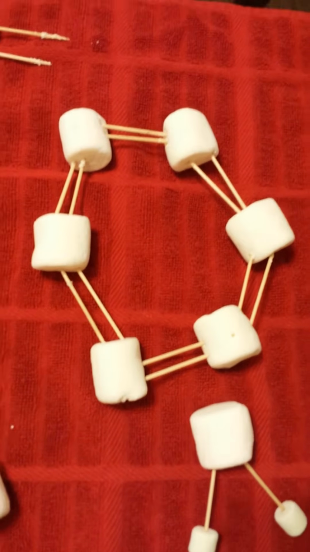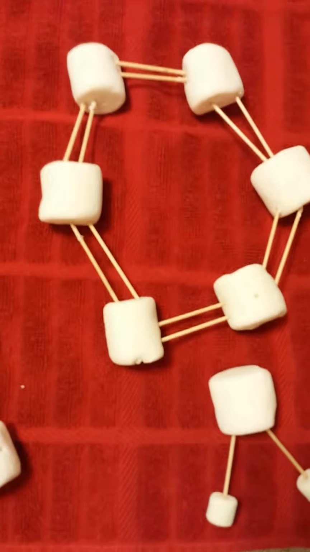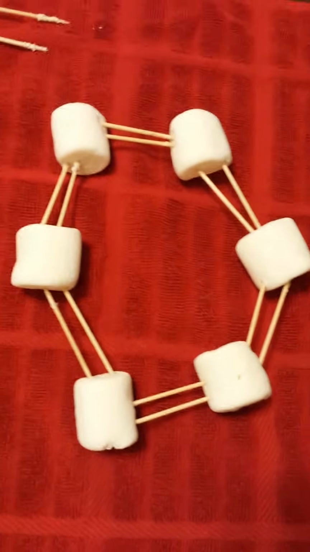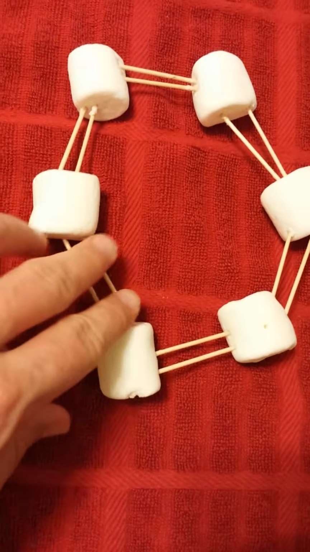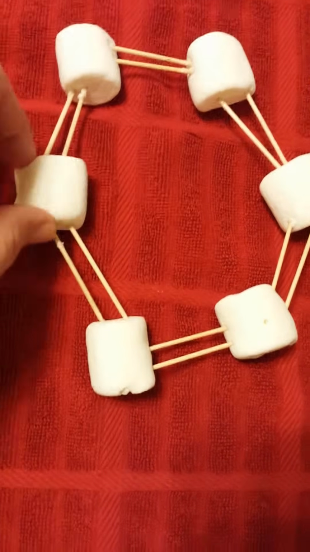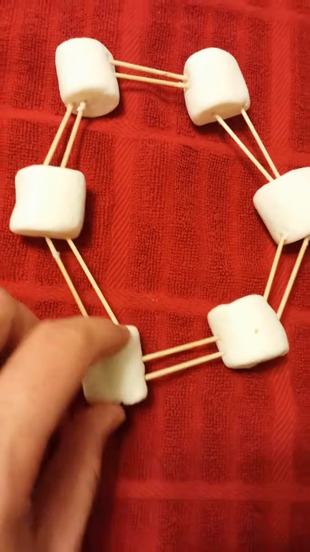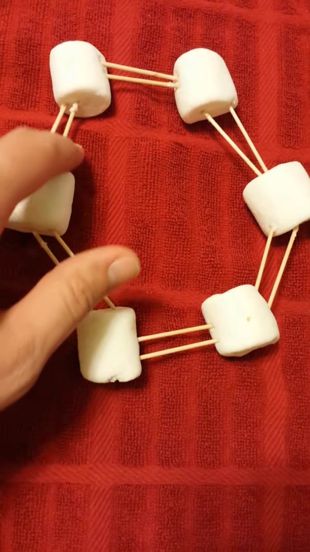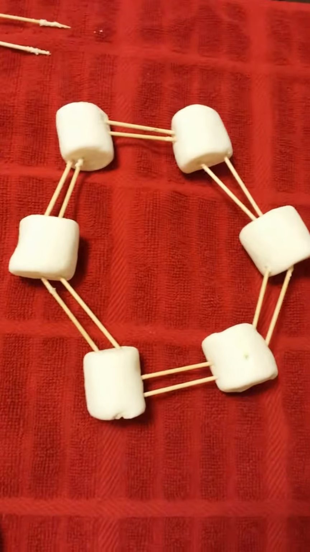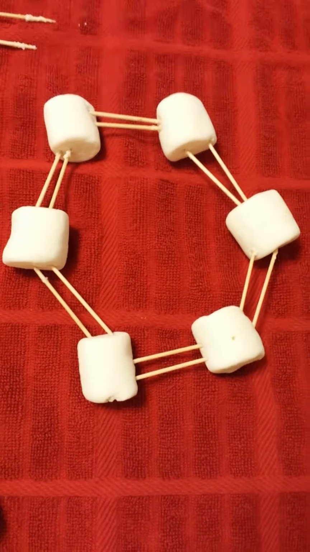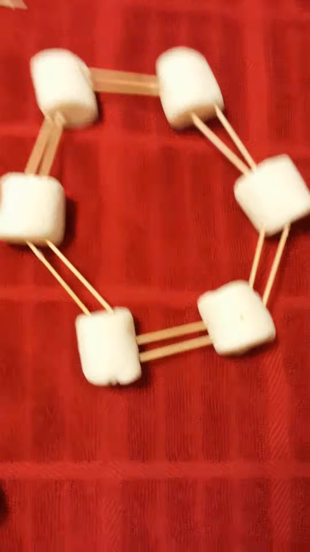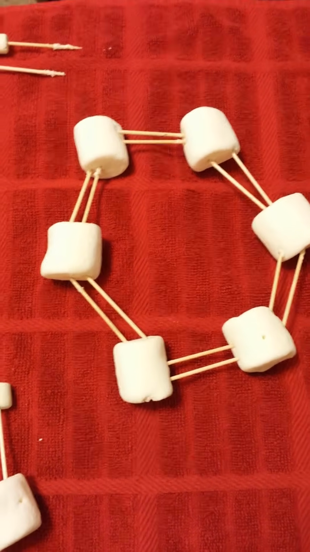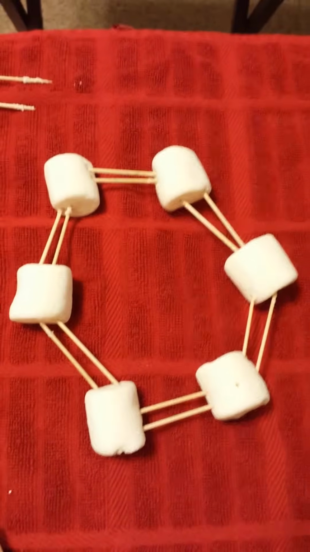You can also use them to show how several atoms of the same type can come together to form a molecule. Right here I've double bonded these. These are representing carbon now, and so it's a carbon ring, C6, and they're put together with double bonds using 2 toothpicks. One issue is trying to make more advanced structures again. You can't really have a lot of stability, and you would use a lot of marshmallows.